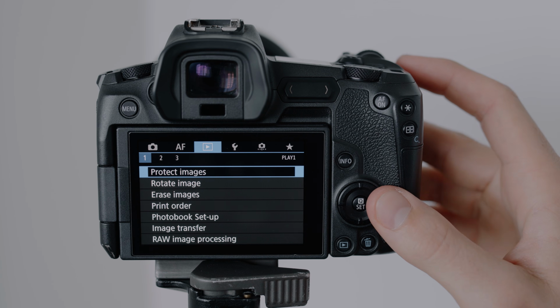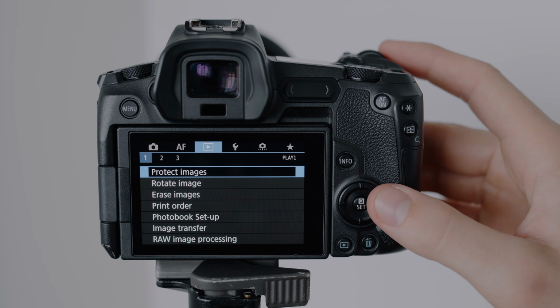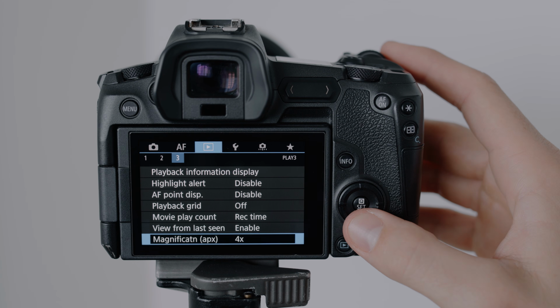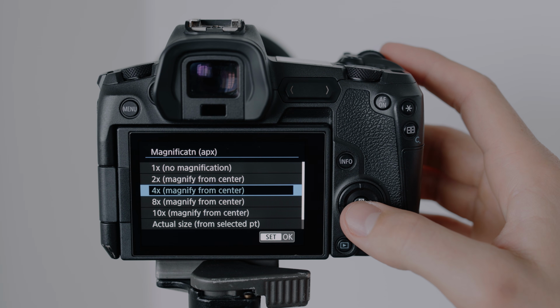So we'll move over to the playback menu, and in here I only change one setting, and that's on the third tab. If you go right down to the bottom, the magnification. So after you take a photo, usually you want to punch in and make sure it's all in focus and that it all looks good. And the default setting is to punch in 2 times. However, I like to change this to 4 times. I always found myself zooming in further to check the photos. So having this zoom in even further just right off the bat is actually a really good idea.